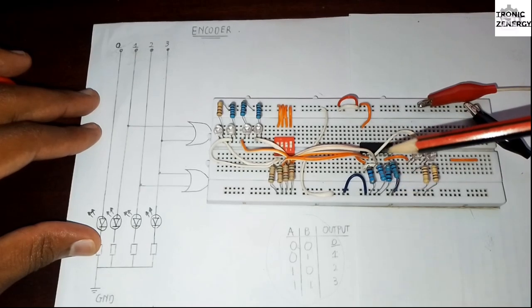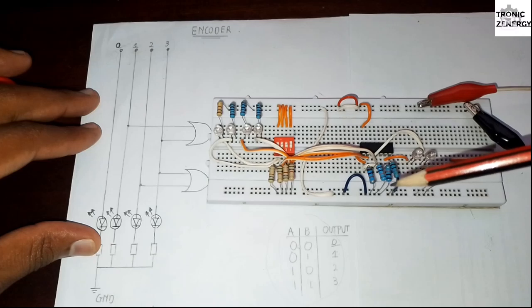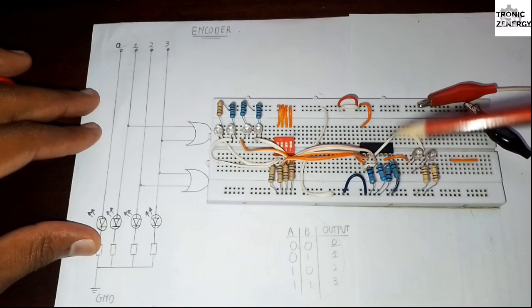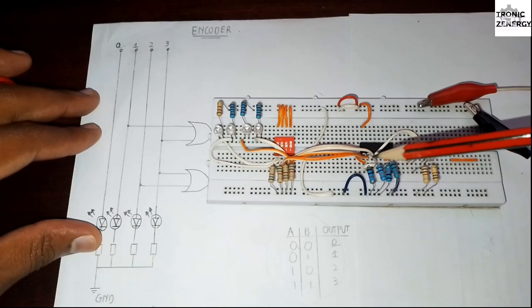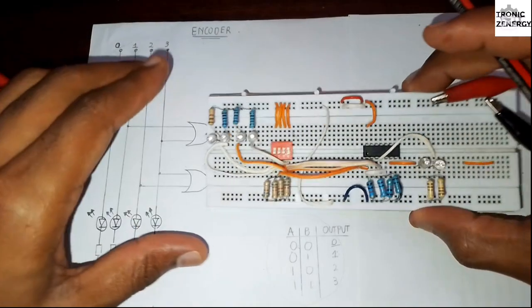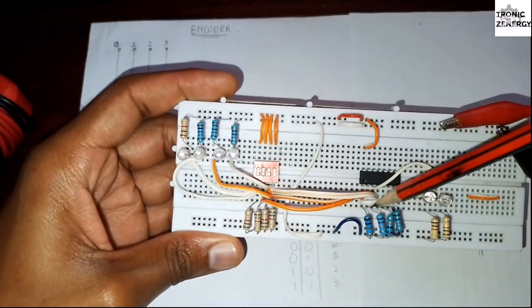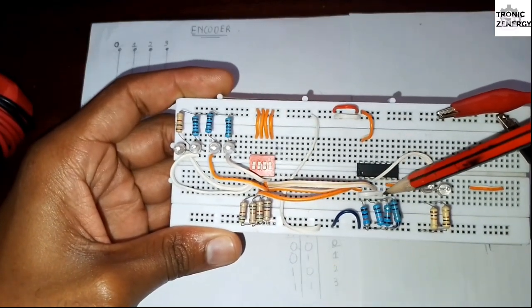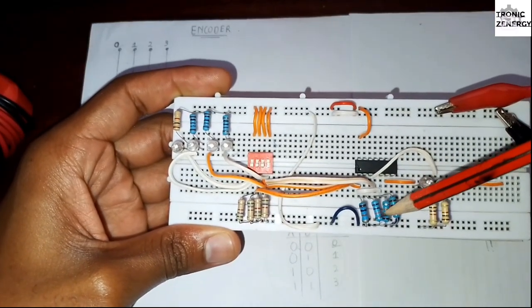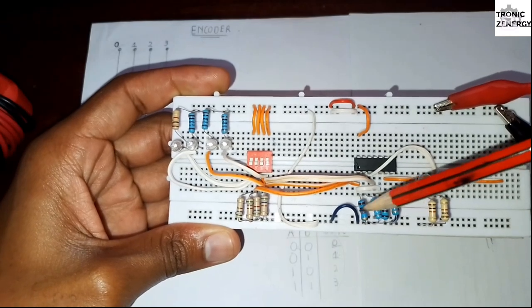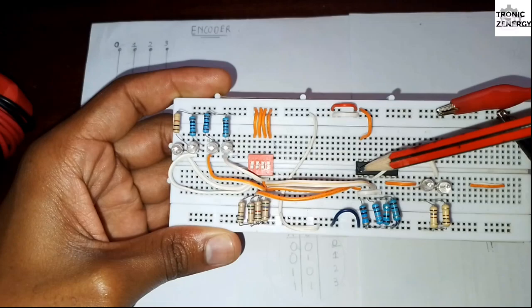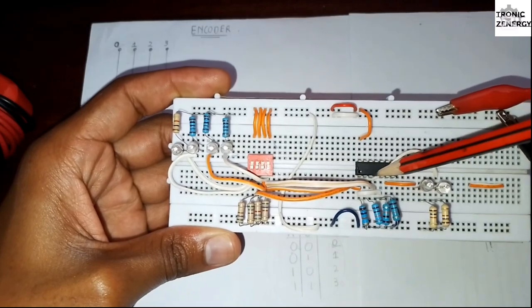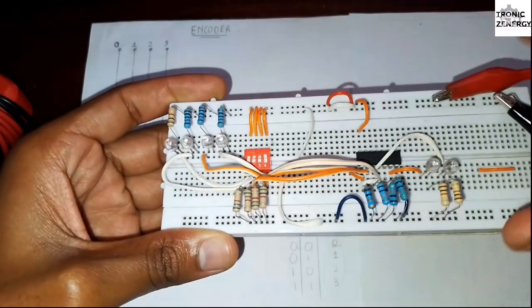Also, the OR gates require some sort of resistors, because the inputs sometimes have a positive voltage. So if you interconnect these wires together, like this jumper wire right here, it's going to feed the wrong information. So we need these resistors in order to minimize those errors that might come up from this OR gate integrated circuit.